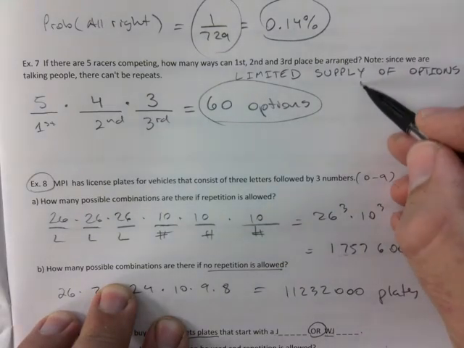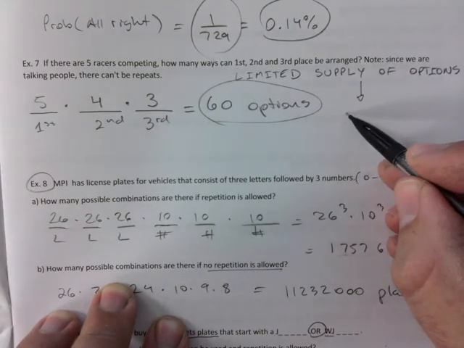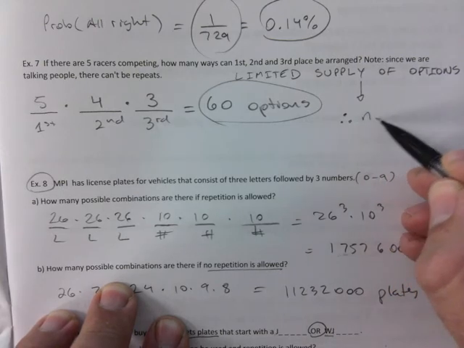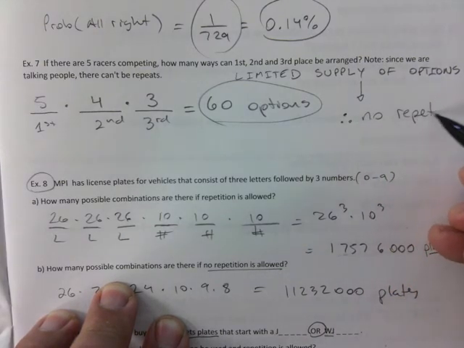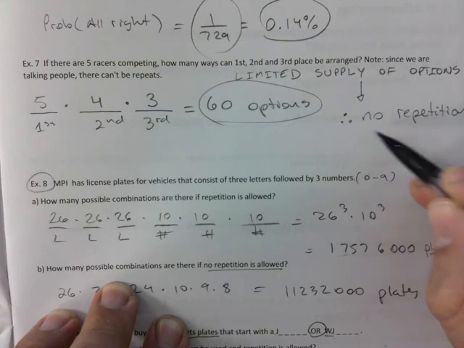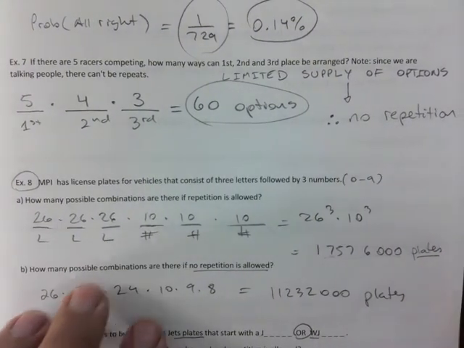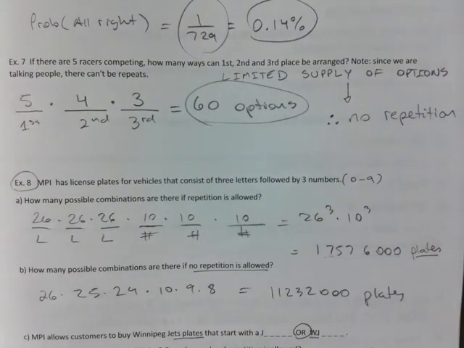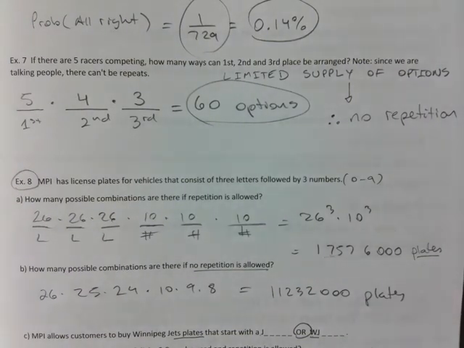Okay, limited. So how about we say no repetition? Therefore, no repetition. This is perhaps for me the most challenging unit to explain and to make students understand. I get it, but I have to make sure that you get it. This one is a challenging one, but I will come up with various ways of doing that.